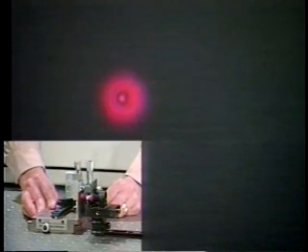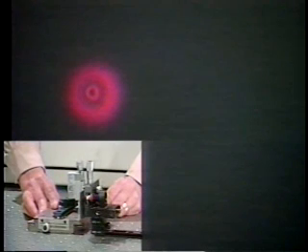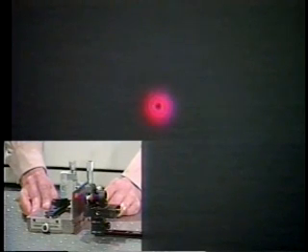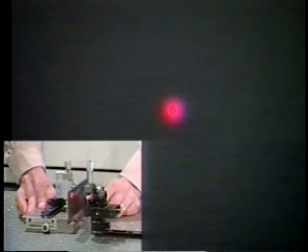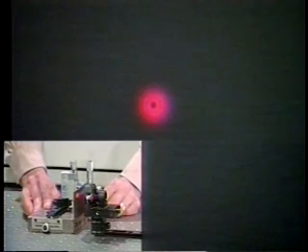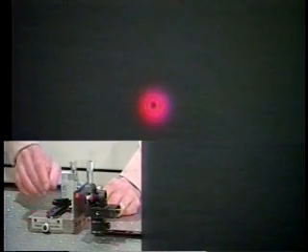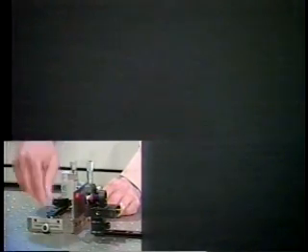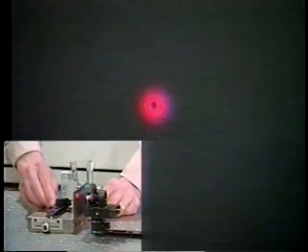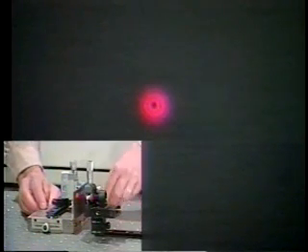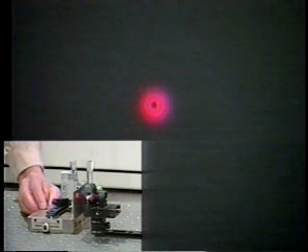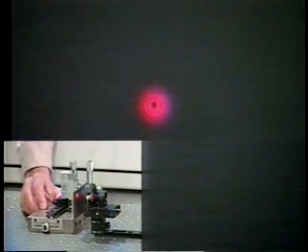You see how the pattern changes. And as we move away, the pattern changes again. So let me hold it over here, let you look at it, and I hope you'll be able to figure all this out.